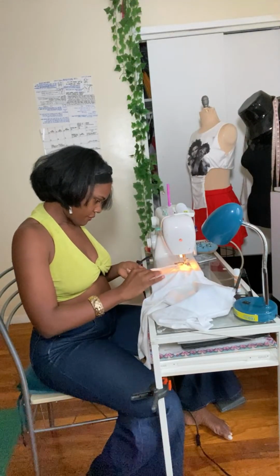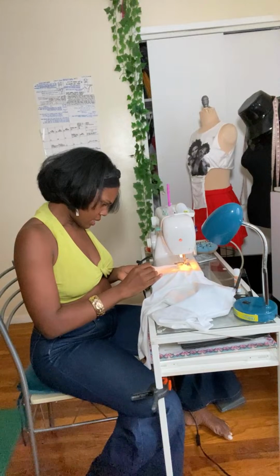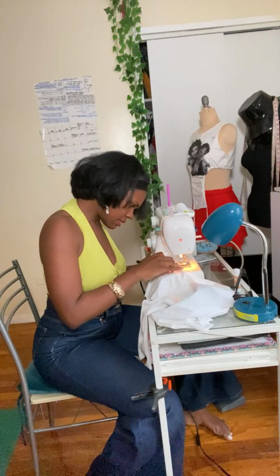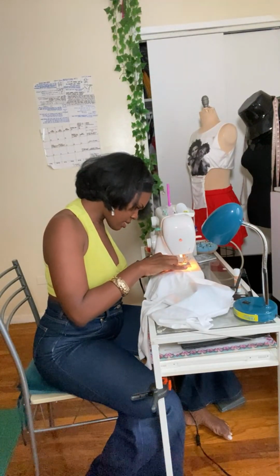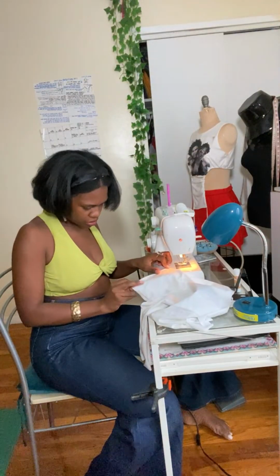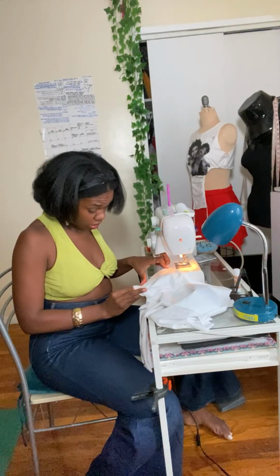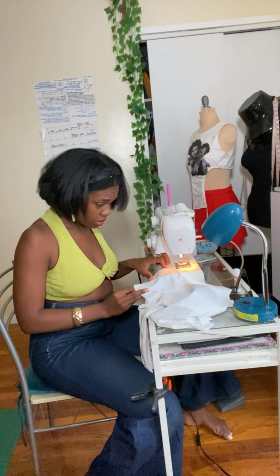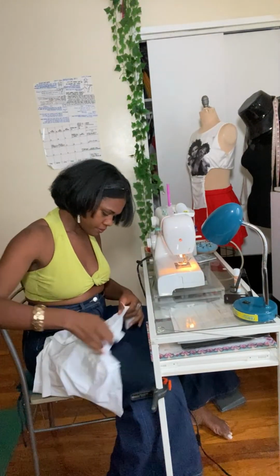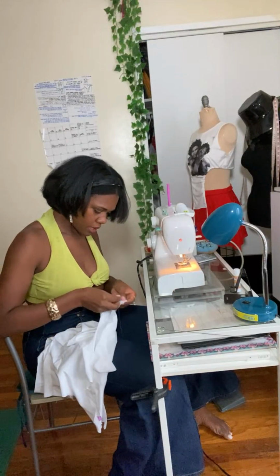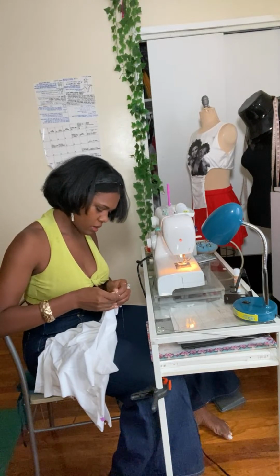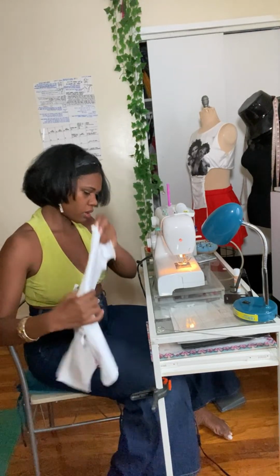Okay, so this is 3/4. I don't know, this is not the same length. Ooh, what did I do? It's not the same length at all. Shoot. Like by far. That's not good. It's not good at all. Let me see the other side. I might have pivoted or shifted something while I was cutting the fabric.